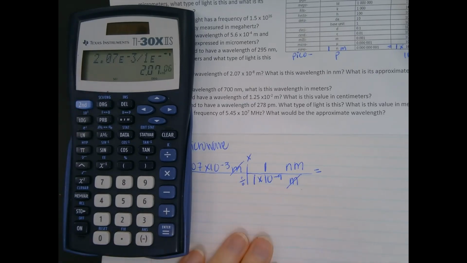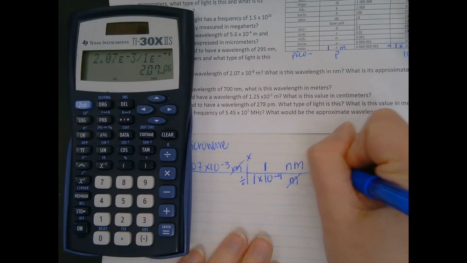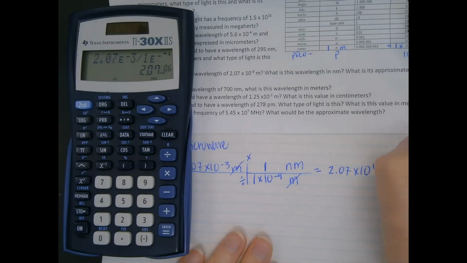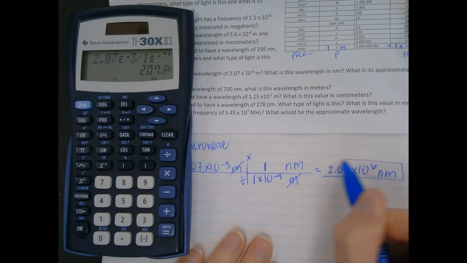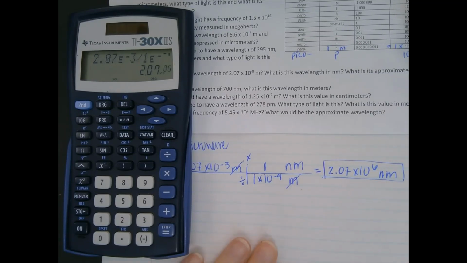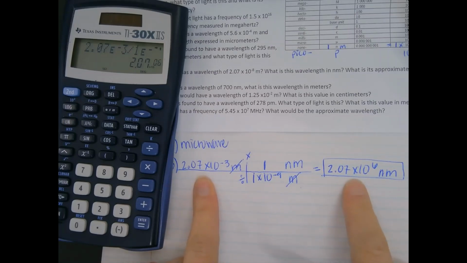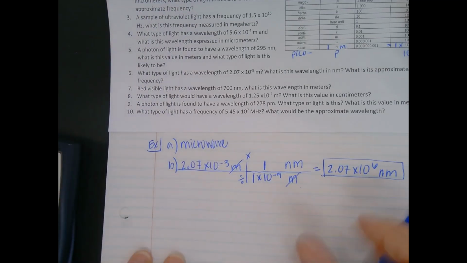So then our answer is 2.07 times 10 to the 6th. What are the units? Nanometers. All we did right there was a metric conversion. These two are representing the same amount of physical space. Okay, it's just a metric conversion. All right, C.